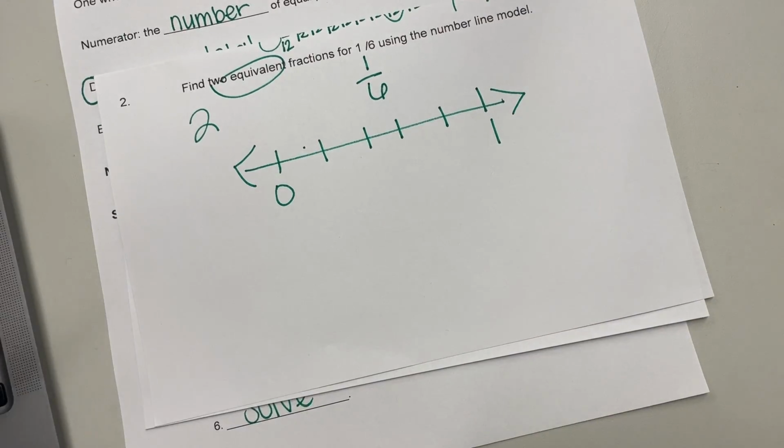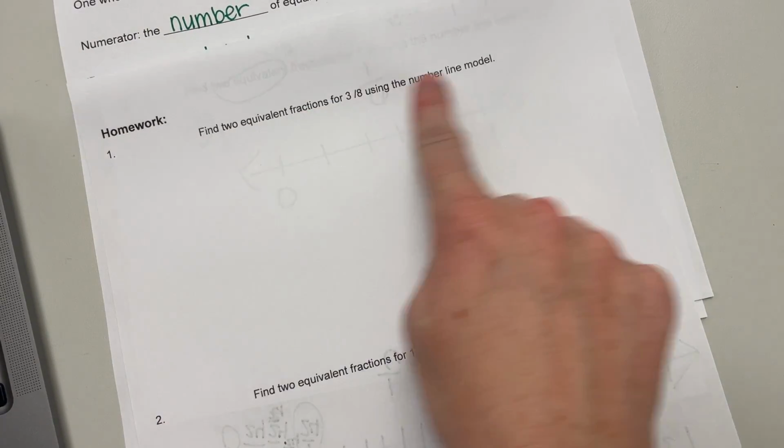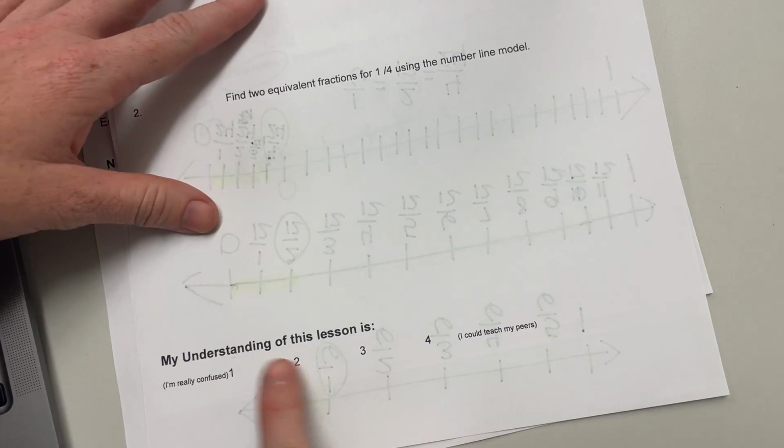Okay, you have 2 homework problems, 1, 2, and rate your understanding.